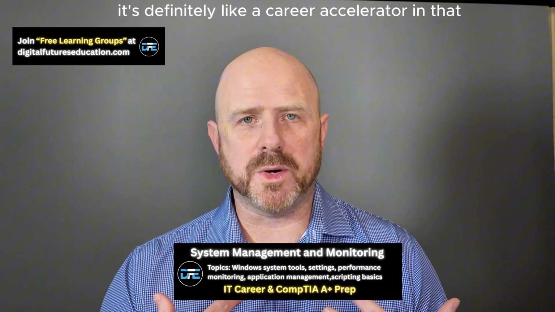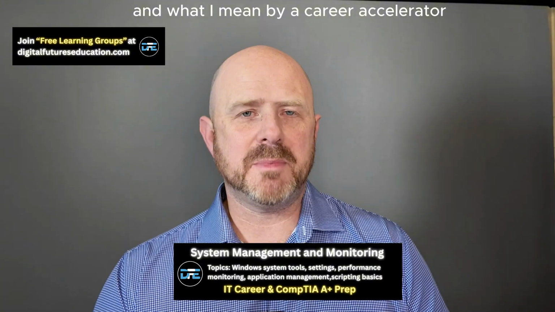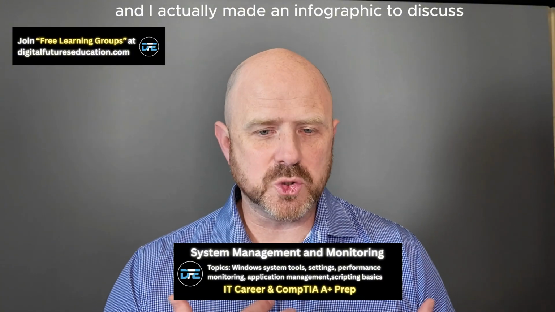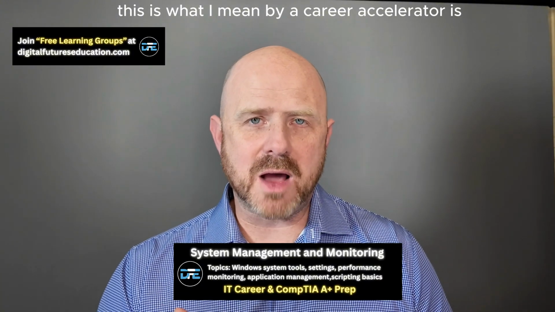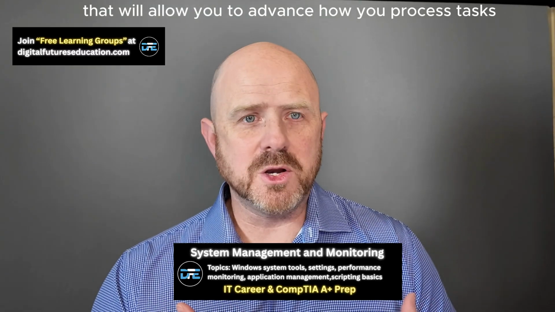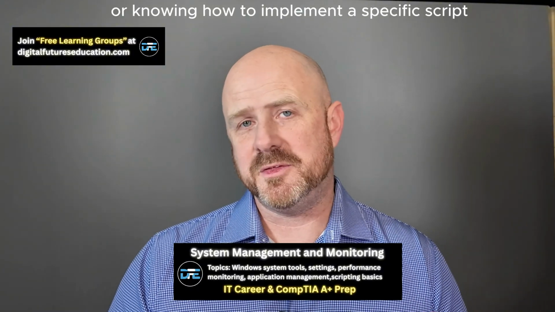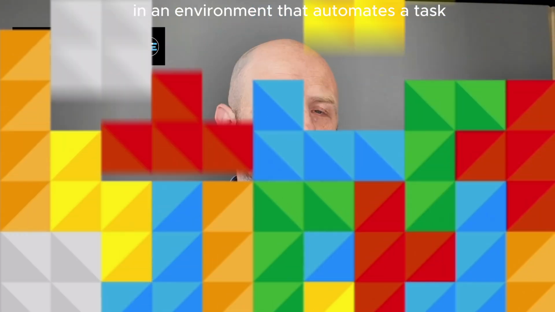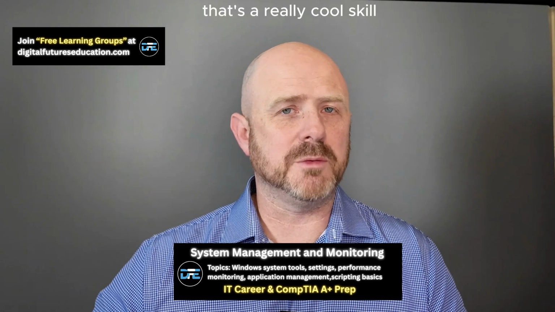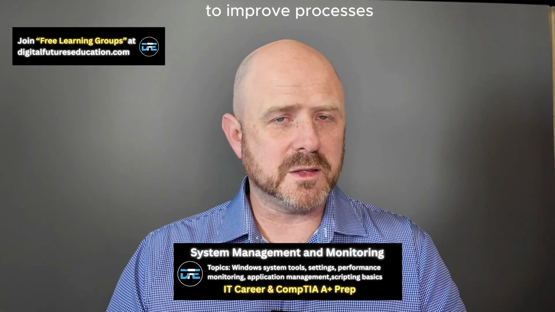And what I mean by a career accelerator, and I actually made an infographic to discuss this, is it's a tool that will allow you to advance how you process tasks. So by knowing how to write a script or knowing how to implement a specific script in an environment that automates a task, that's a really cool skill that can be applied in different ways to improve processes. And when business processes are improved quickly and automation is improved quickly, people like it.